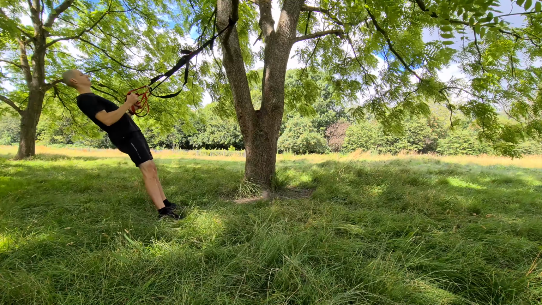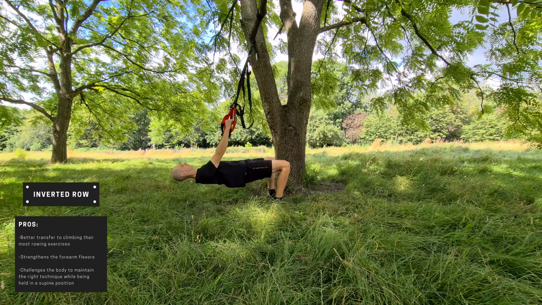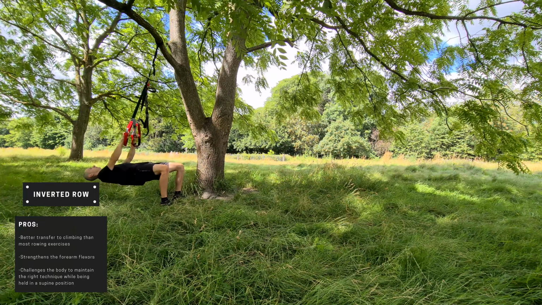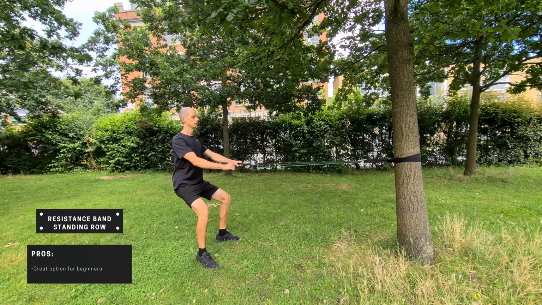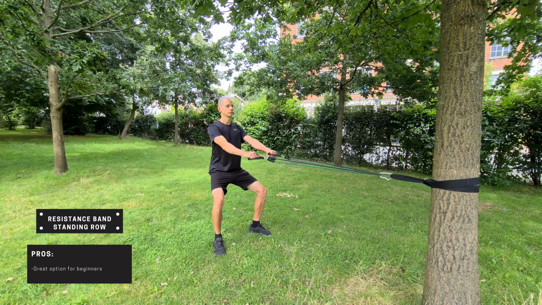Next, we have suspension trainer rows. So for this, you can use, let's say, a TRX, Olympic rings, or you can even set the barbell so you do an inverted row. This is great for putting you firstly in a different position when you're performing the exercise, which adds a different stimulus, but it also focuses a lot more on you being able to keep your body in the right position, and it also strengthens your forearms to a bigger extent. And finally, we have the standing resistance band row, which is a great option if you're a beginner, just because it keeps you in that more familiar upright position, and it's a bit easier to perform and get more familiar with the exercise as well.